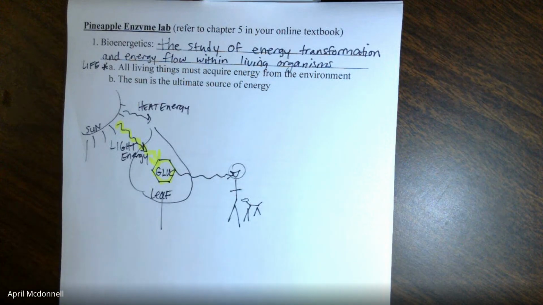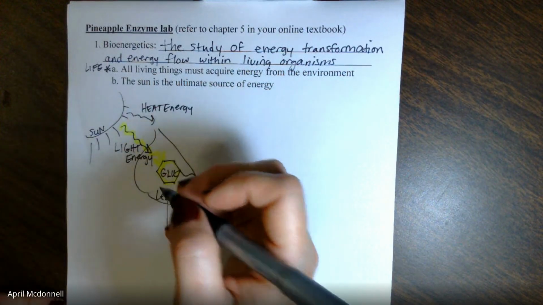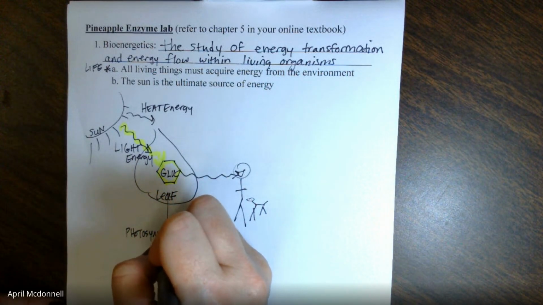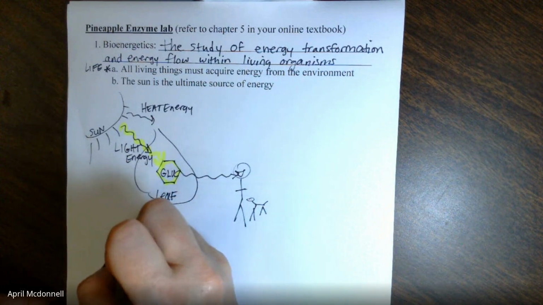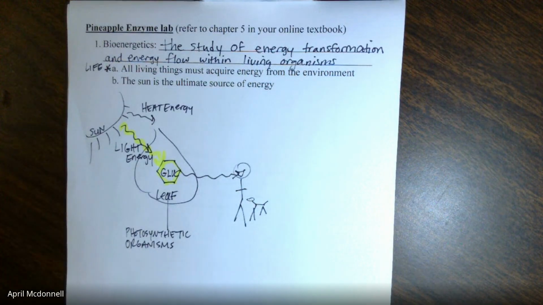We'll draw your dog or your cat here for good measure. The leaf represents a photosynthetic organism. Photosynthetic organisms undergo reactions called photosynthesis that ultimately produce nutrients.